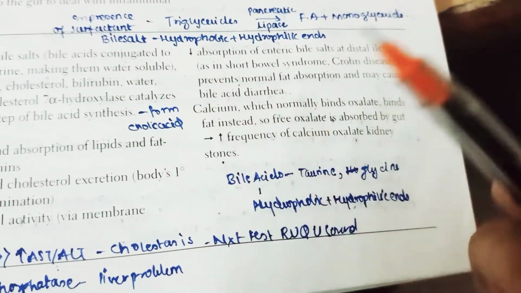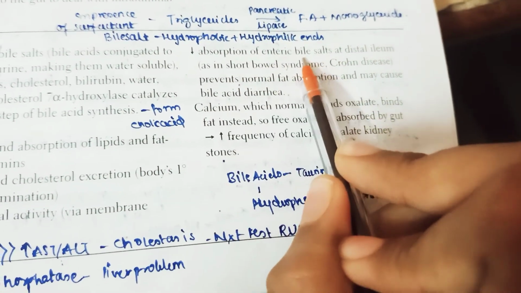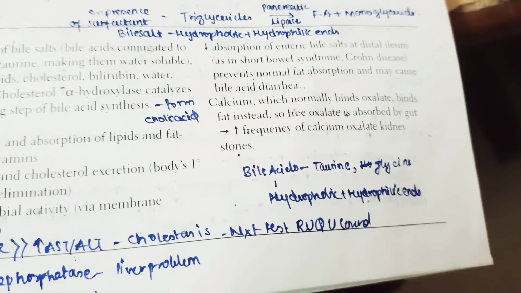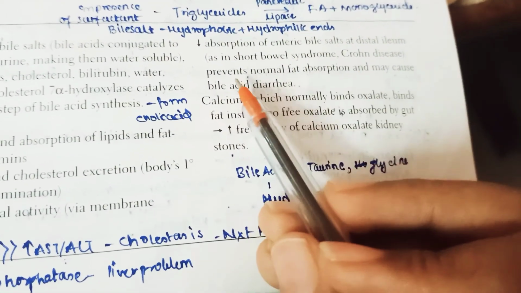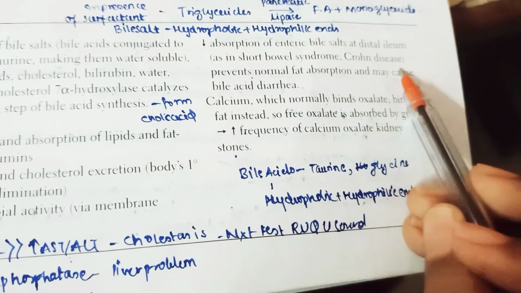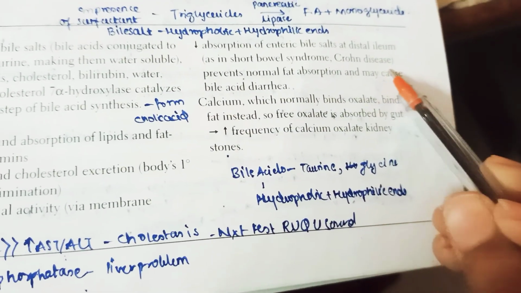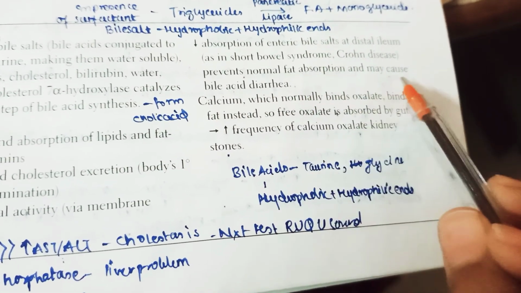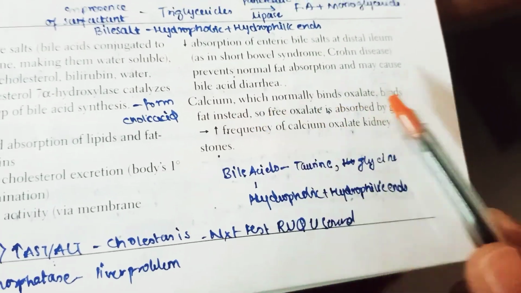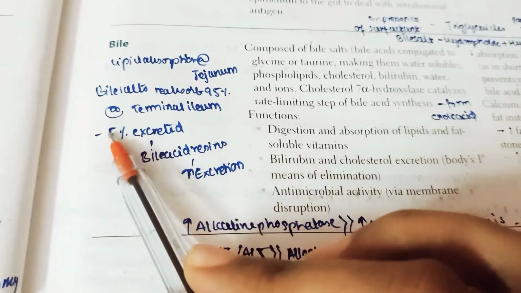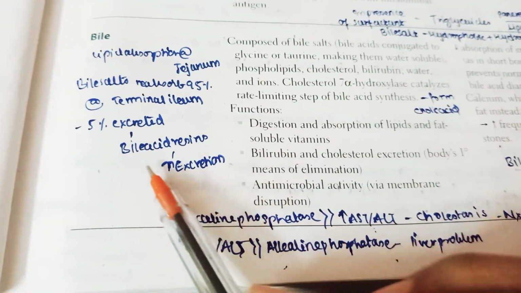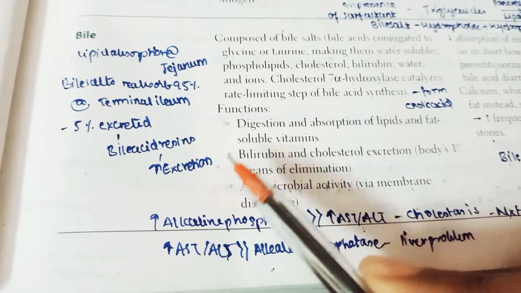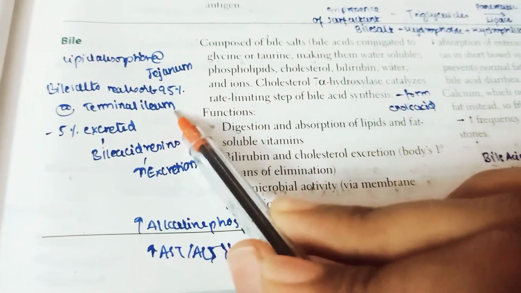Bile salts get reabsorbed in the distal ileum, but in the case of short bowel syndrome or Crohn's disease, because of a problem in the intestine, they are unable to be absorbed, and that prevents normal fat absorption and may cause bile acid diarrhea. And one more thing, 5% of the bile salts are excreted, as bile acid resins increase excretion. Bile salts are reabsorbed 95% at the terminal ileum.